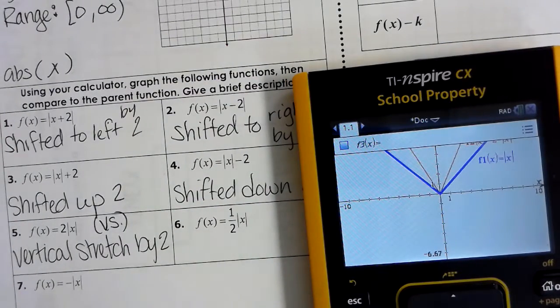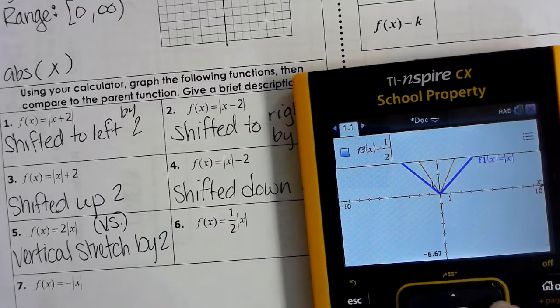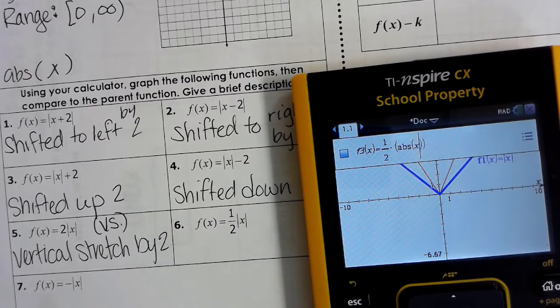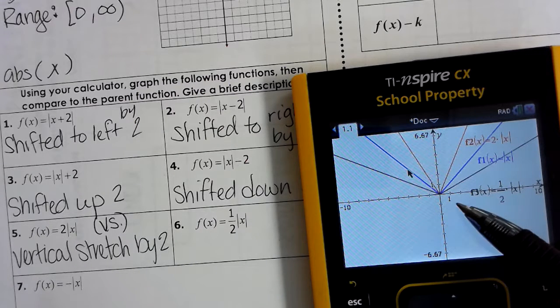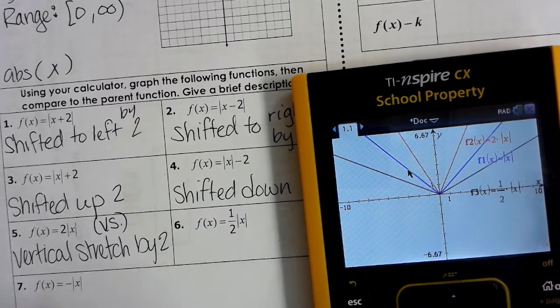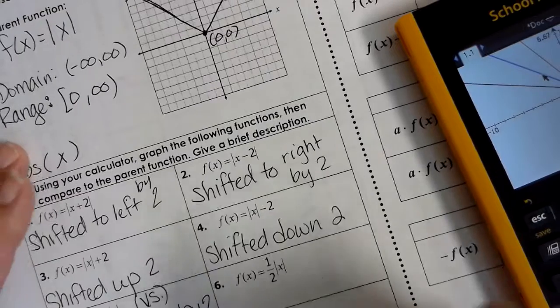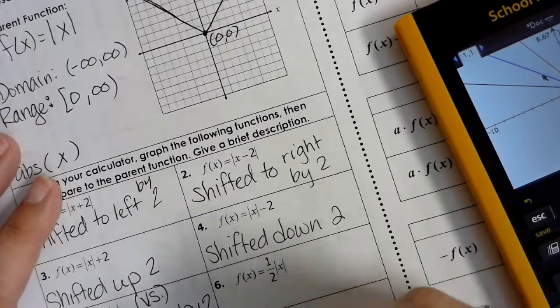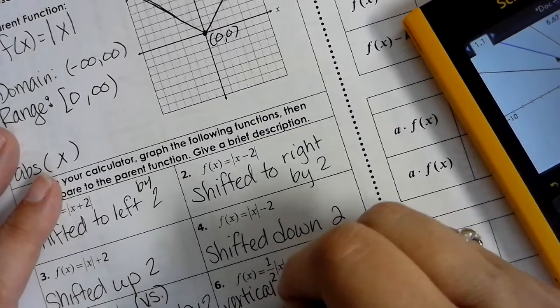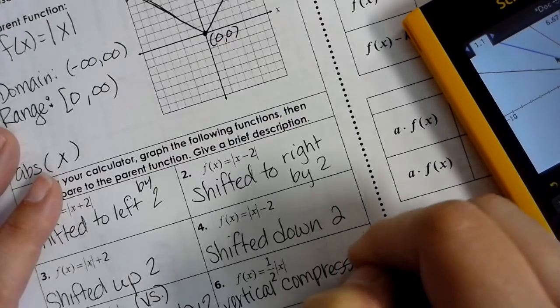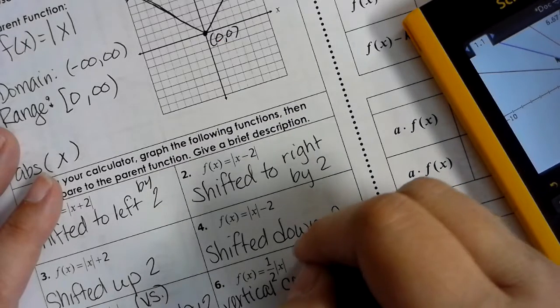Okay, we'll do the same thing. 1 divided by 2 times ABS of X. And we see that it becomes much wider because for every 1 it's going over, it's actually only going up half as much on the Y scale. Every X that goes over, it's only going half as much up on the Y. So that is what we call a vertical shrink or vertical compression, which is VC for shorthand.